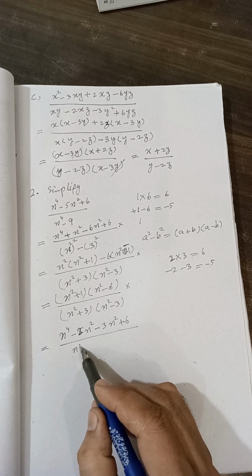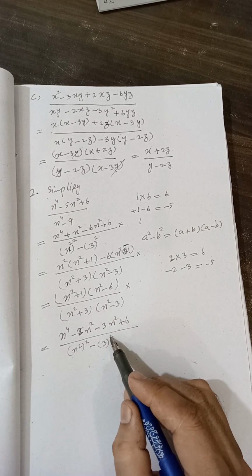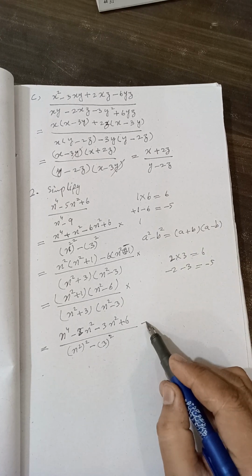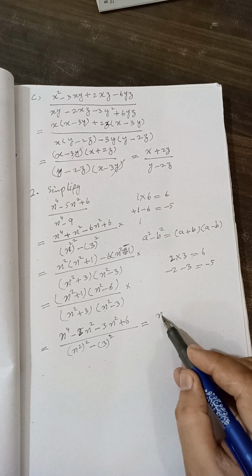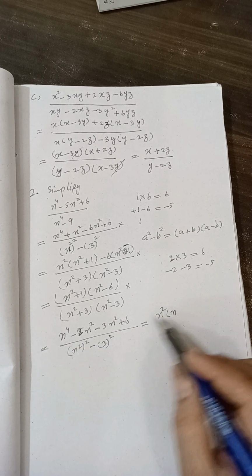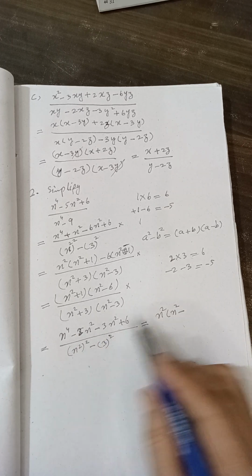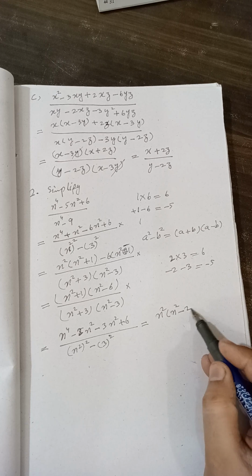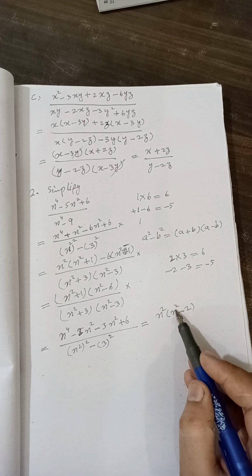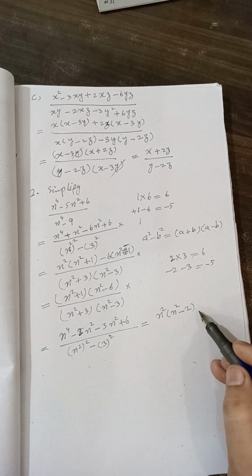It means that n square and 3 square, and again the same is here, use the identity. But here take n square as common, then n square here, and minus 2 will remain inside the bracket.